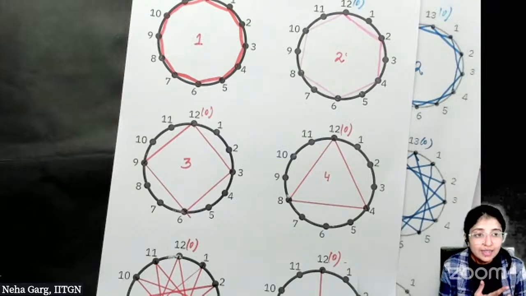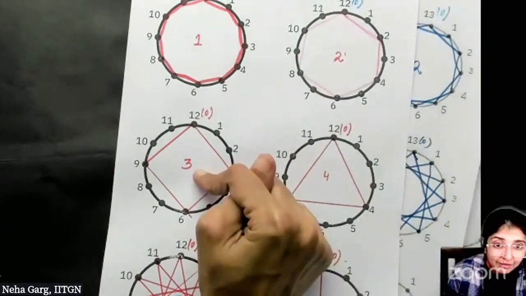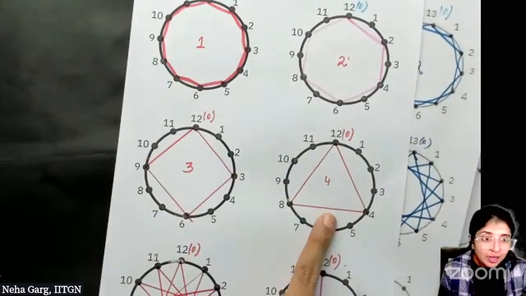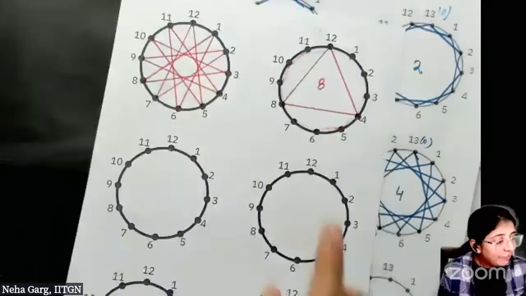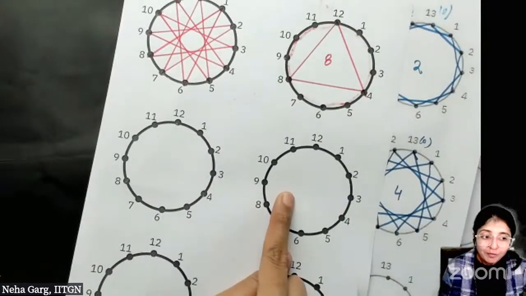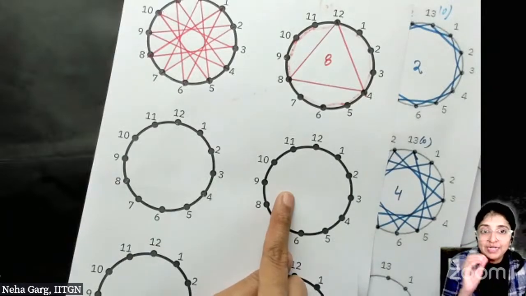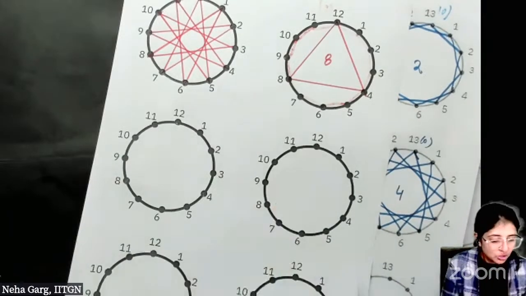What is it? They either divide 12, so 2 divides 12, 3 divides 12, 4 divides 12, or, if we look at 8, 9 and 10, all of them have a common factor with 12. That is, there is one number that divides both 8 and 12.